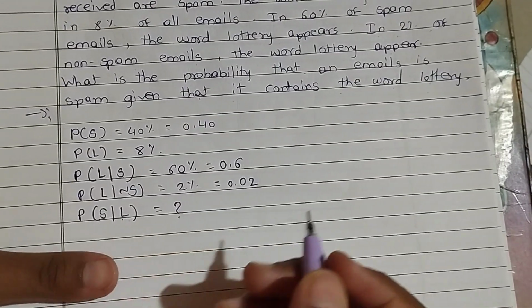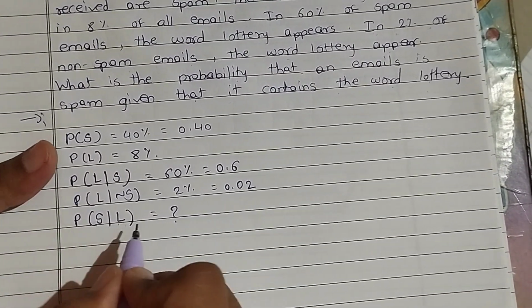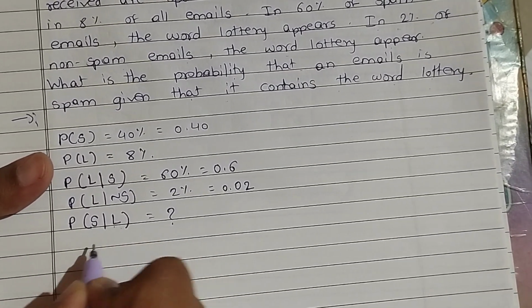I hope you know the Bayes theorem. We find this by using the Bayes theorem.